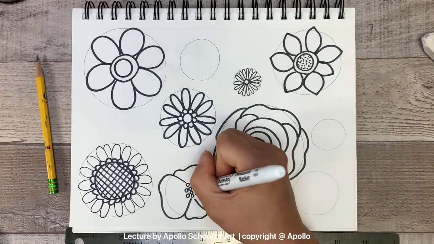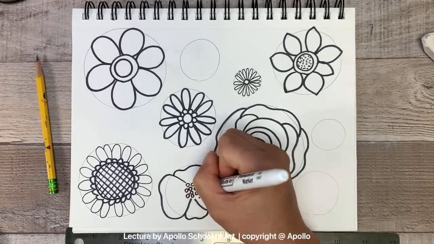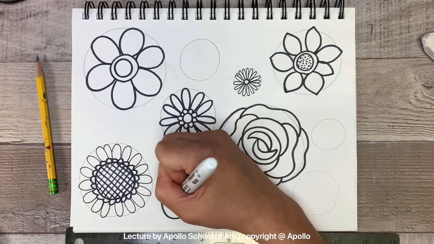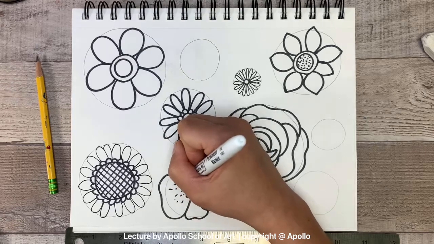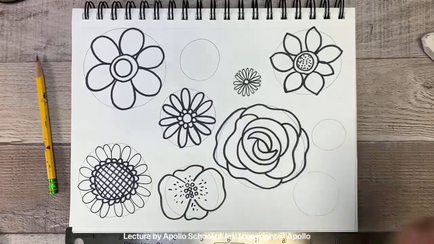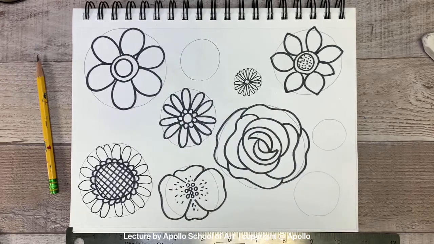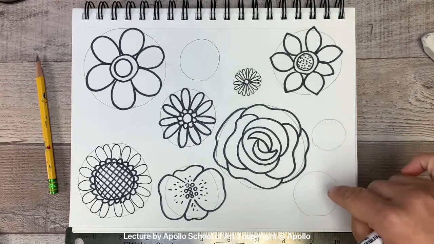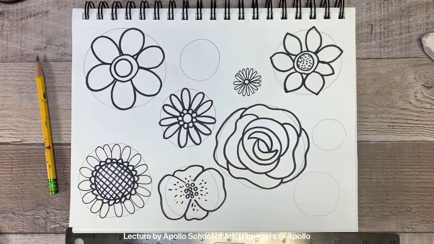And you will have some pattern on the petal. It looks like dots. Okay, you can create the pattern by yourself or later. Okay, and we have three flowers more.